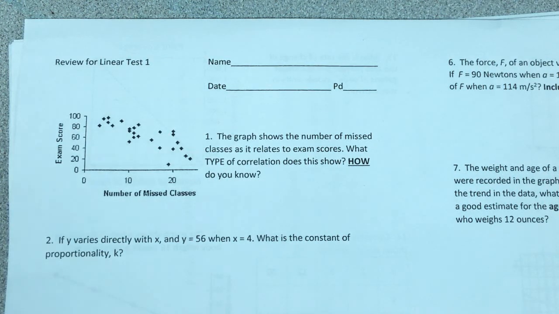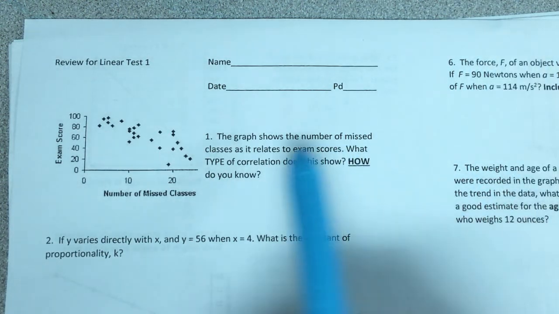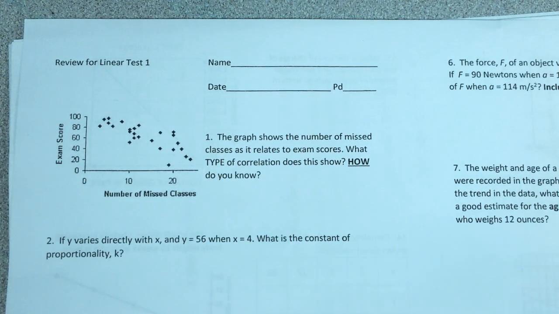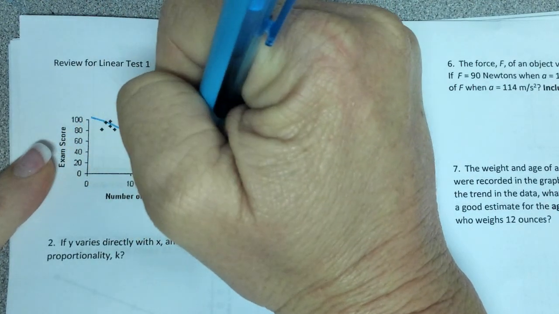All right, so number 1 says, the graph shows the number of missed classes as it relates to the exam scores. What type of correlation does this show? How do you know? So when it's asking what type, it's talking about, is it a weak positive? Is it a weak negative? Is it a strong positive or a strong negative? It is negative. We see that it's going downward.